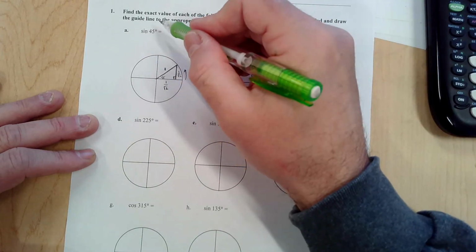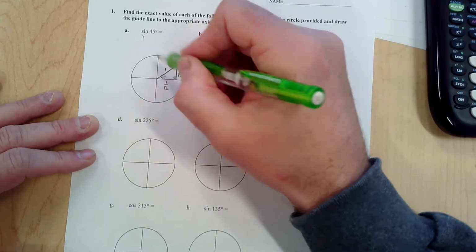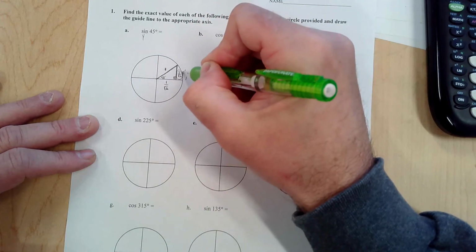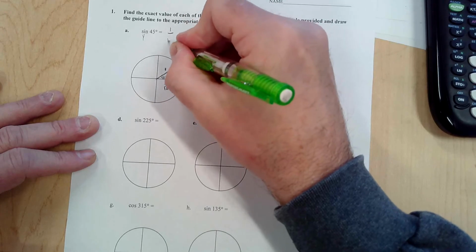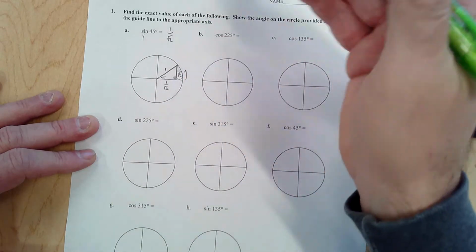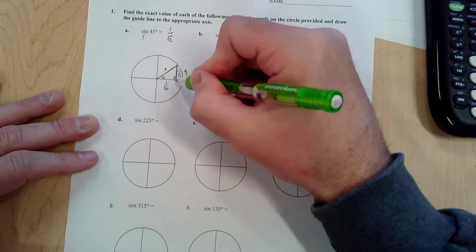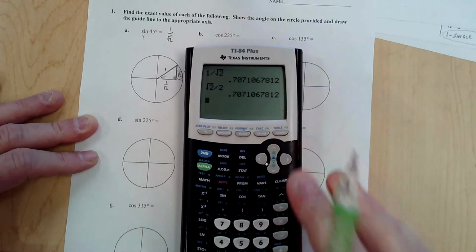Sine is x or y. Do you remember from doing the 30, 60, 90s? Sine is the y value. And the y value is this side here. So it's 1 over root 2. The only thing you got to worry about is, is it positive or is it negative? And going up, is that positive or negative? Going up is positive.